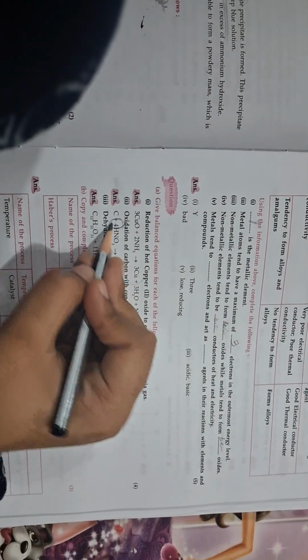Then we have oxidation of carbon with concentrated nitric acid. This is also very important. H2O, NO2, CO2, okay, CO2, H2O, NO2. Just remember the coefficients, okay. Sulphur plus HNO3 has 6 HNO3, and carbon plus HNO3 has 4 HNO3.